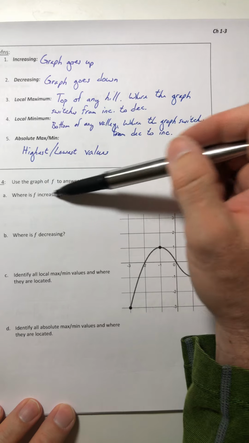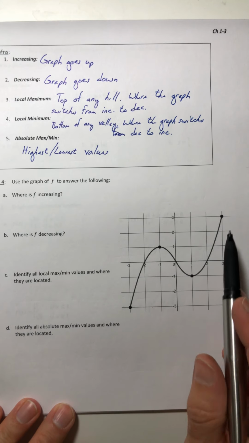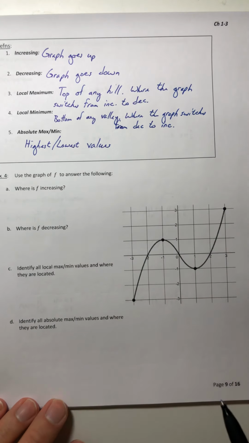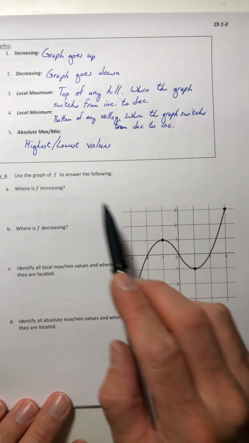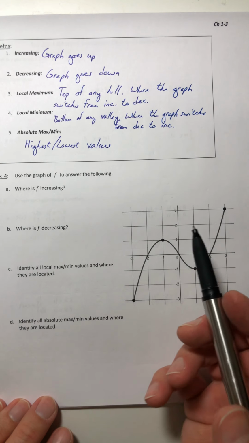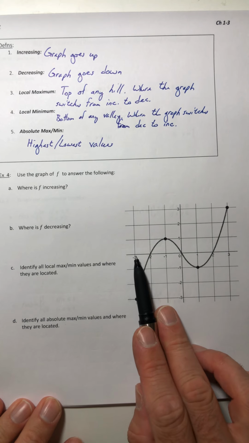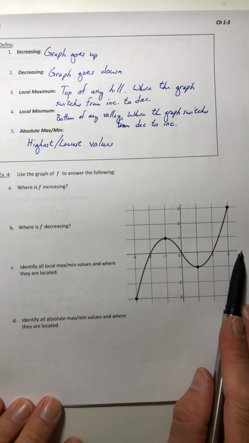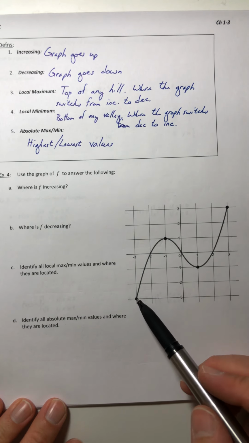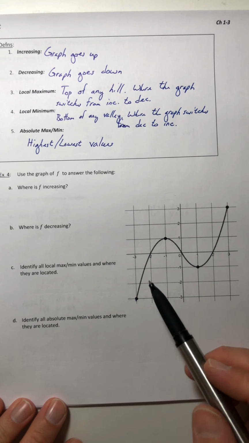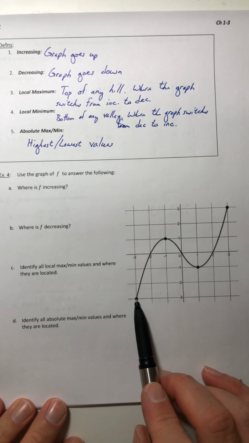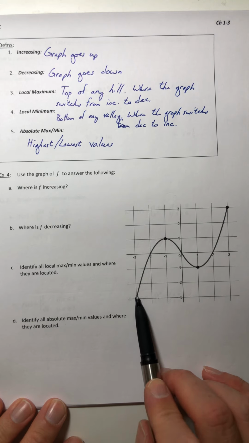So part A, where is this function increasing? I want to know on what x values does this function actually go up? So you're going to read it from left to right. And the first thing that the graph does is it goes up. So it's going up from this point all the way up to there.